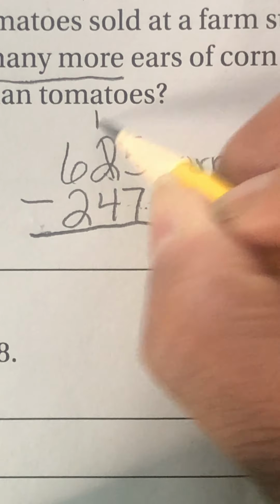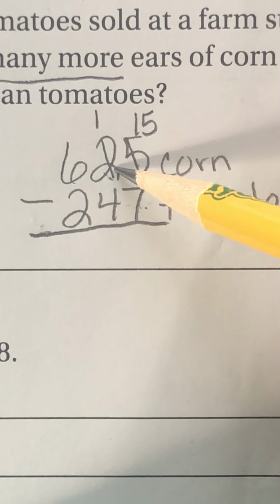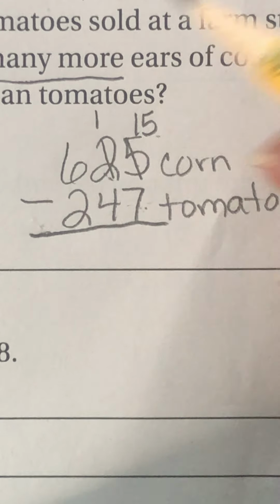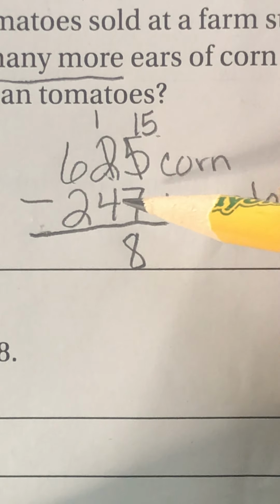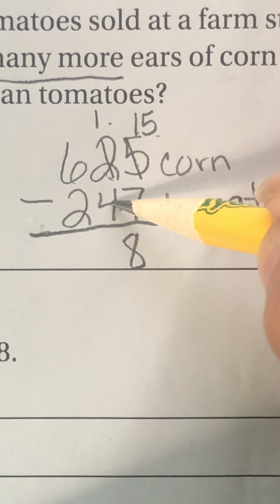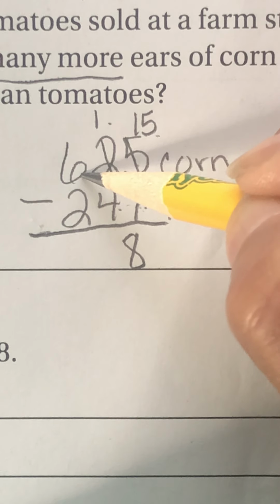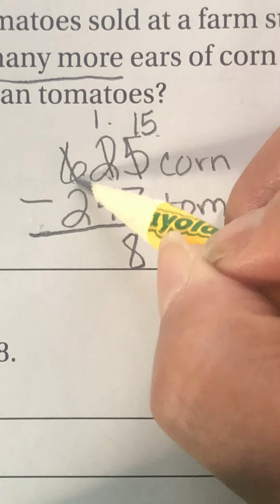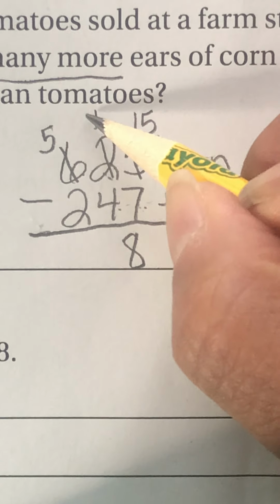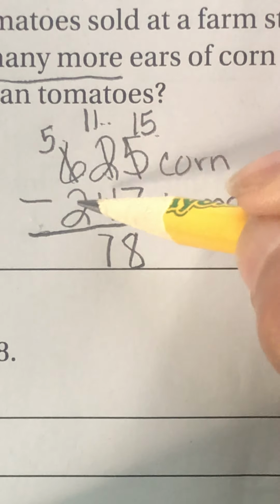The 2 becomes a 1, the 5 becomes a 15. Why? Because I borrowed a 10 and I put it with the 5 and now it's 15. 15 minus 7 is 8. I cannot take 4 from 1. Now I'm in the tens place. There's more on the floor, so I have to go next door again to the hundreds and make 10 more. So I cross out the 6, make a 5, and now I'm going to put 10 with 1, and I have 11. 11 minus 4 is 7, and 5 minus 2 is 3.